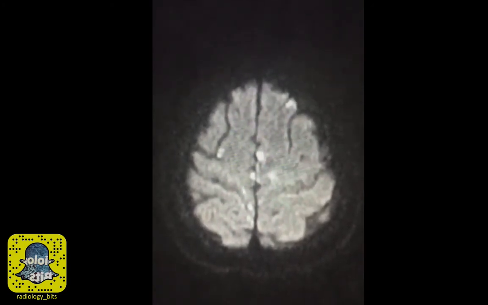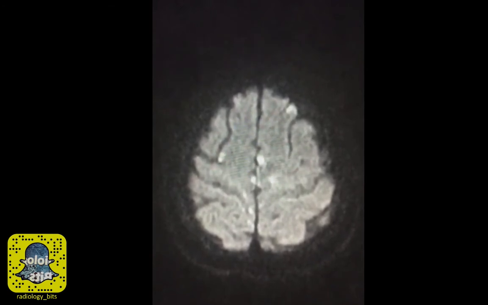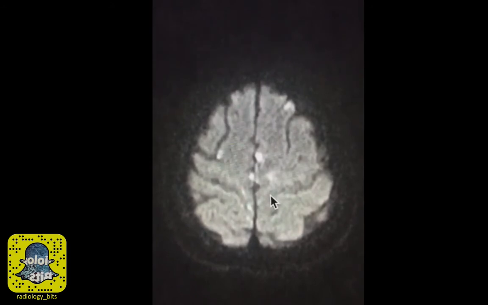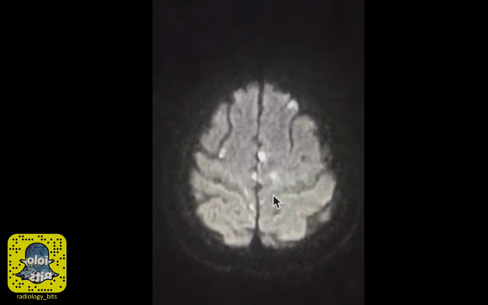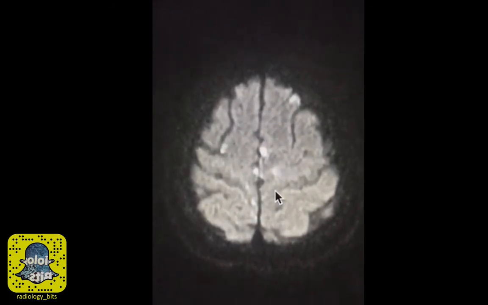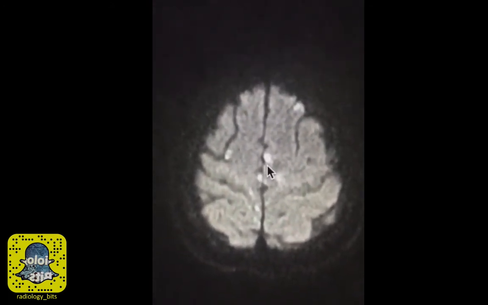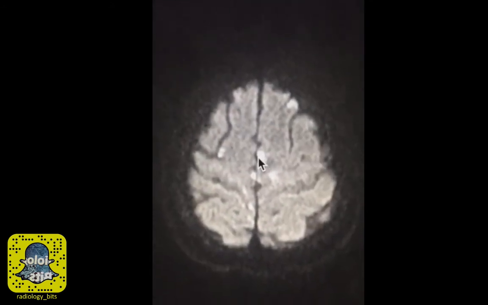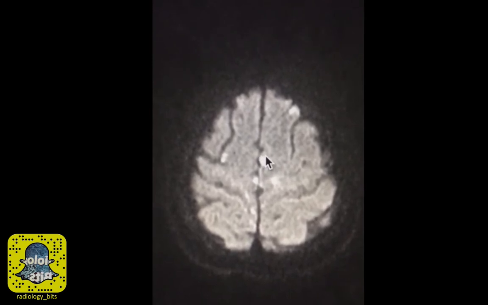The diffusion-weighted image shows multiple small foci of high signal intensity. Although I'm not showing you the ADC map, all these lesions were restricted on diffusion. So we're looking at lesions that are acute. They're seen more at the brain convexity. You'll notice that these lesions are scattered in the brain convexity, and they're mainly at the periphery of the brain.